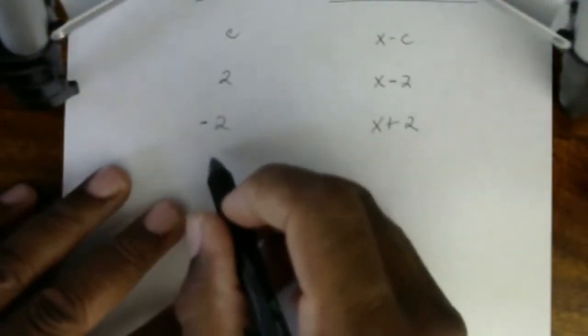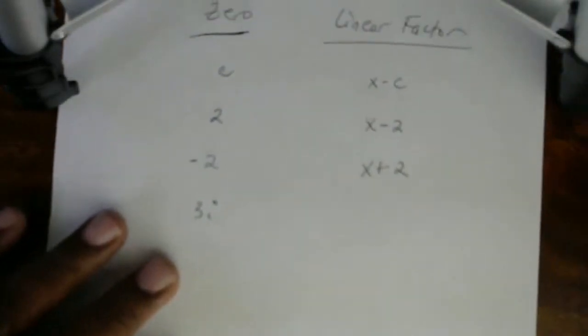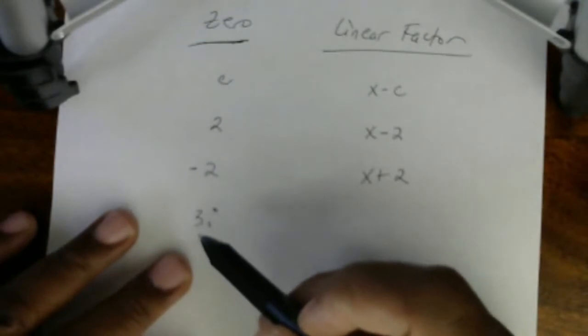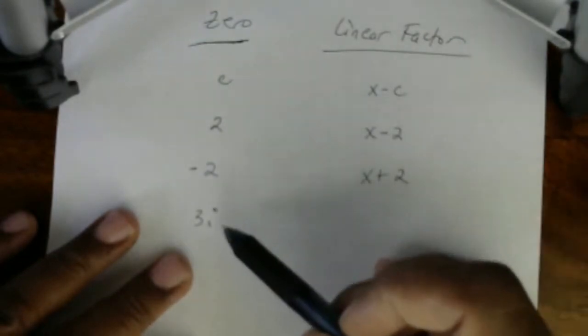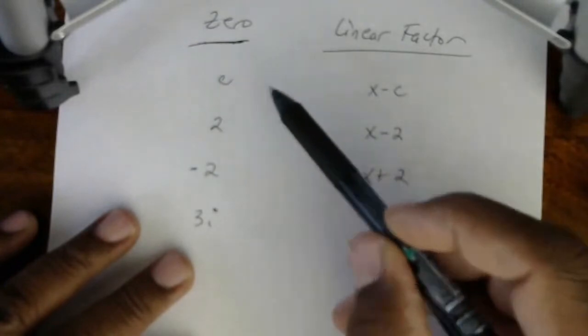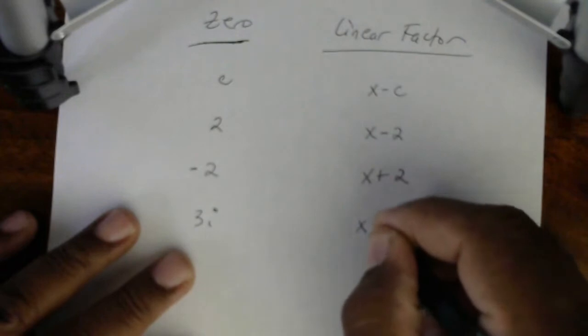So let's say I had the zero 3i. To write 3i as a linear factor, I would substitute 3i for c, and I would write that out as a linear factor as x minus 3i.